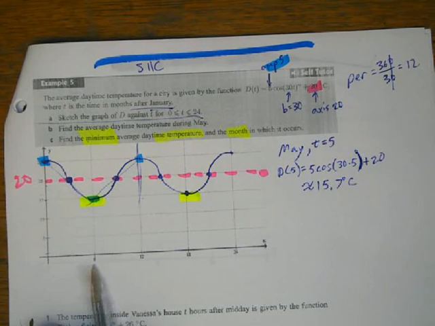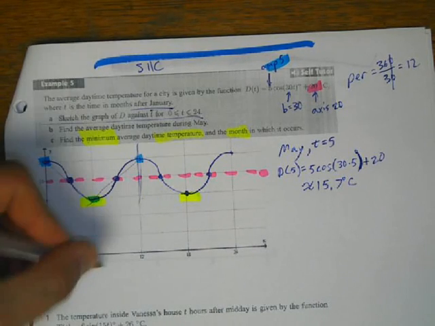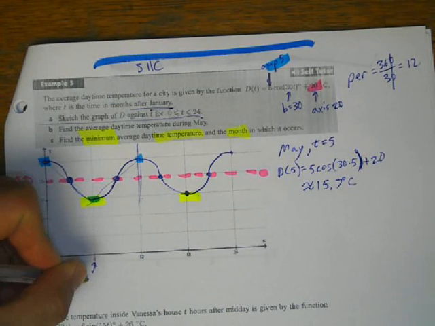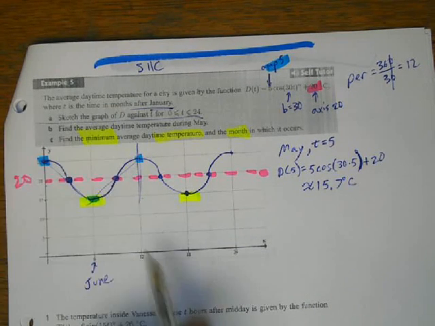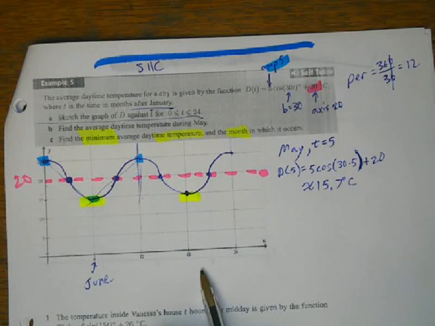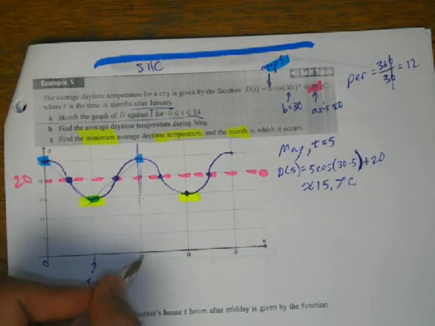So this happens at 6. So this would be when T is equal to 6. That would be in June, and yeah, so that would be at 0, and this is at 12. So we're back at January, right? January.